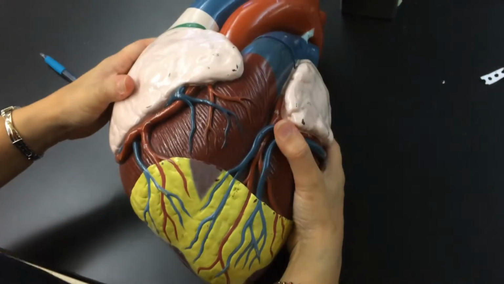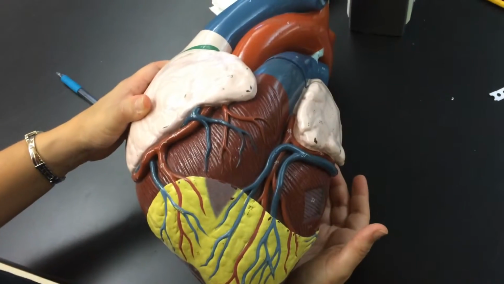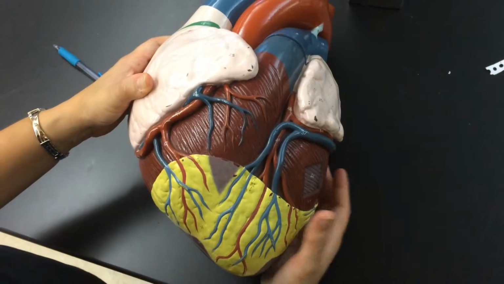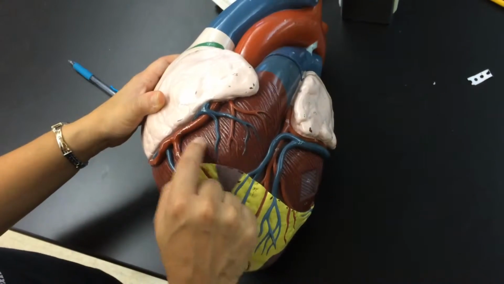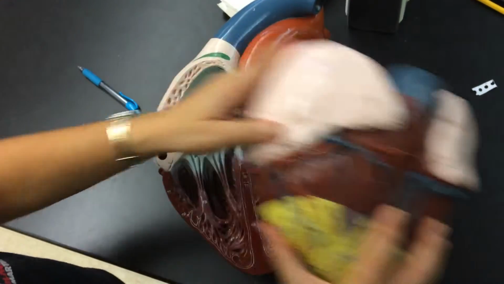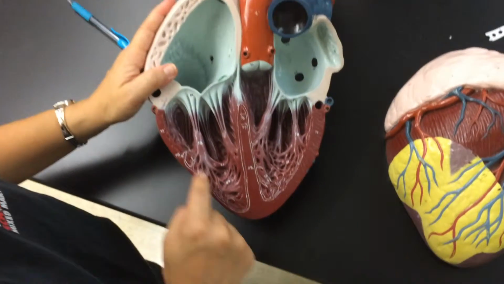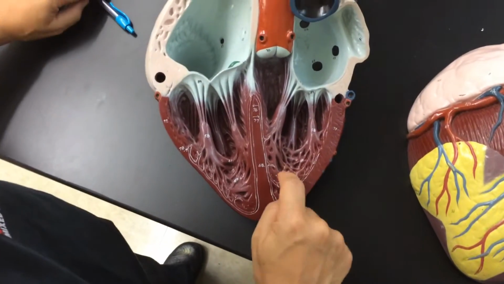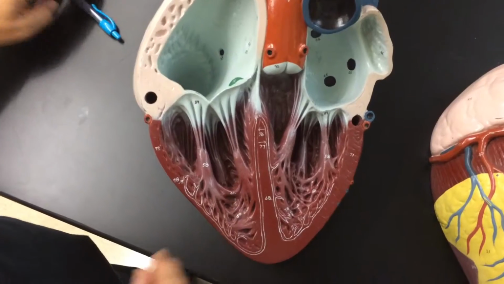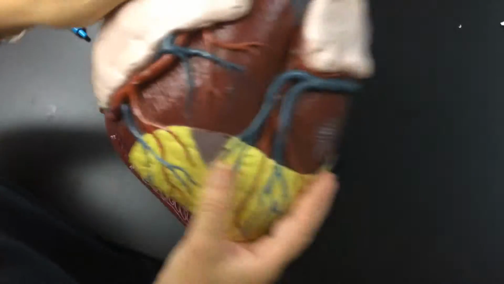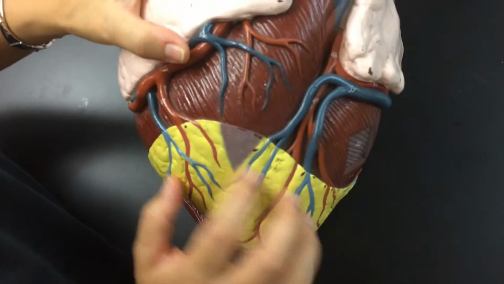Okay, this is the heart. Around it would be a sac called the pericardium. The inner part of the sac is this part here called the epicardium. Then you would look at the myocardium, and then inside would be the endocardium. Those are the layers. On the outside, you have adipose tissue.